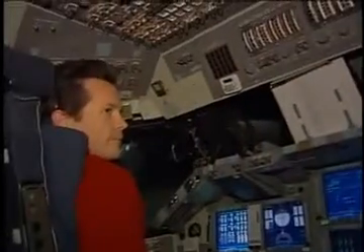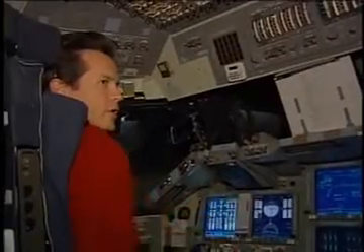Now we're in what's called second stage, major mode 103, and notice how smooth the ride is. Are we in 0G yet? No. We're still in the Earth's atmosphere. We're still accelerating during powered flight. We're coming up on Mach 6, six times the speed of sound. And we're already at 214,000 feet altitude.